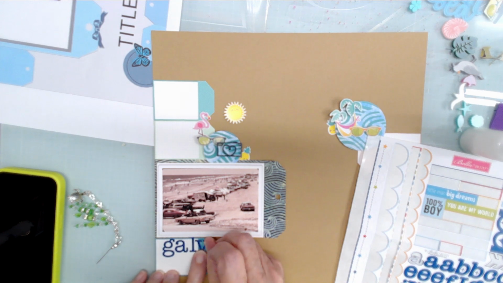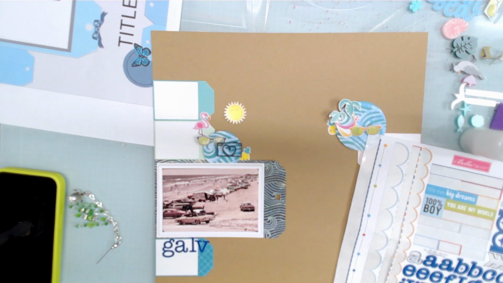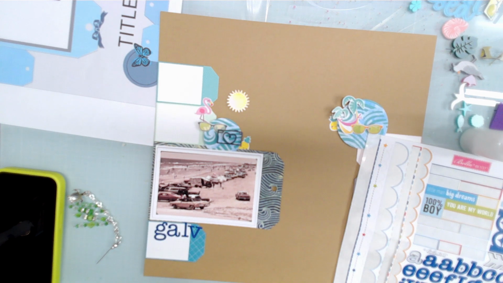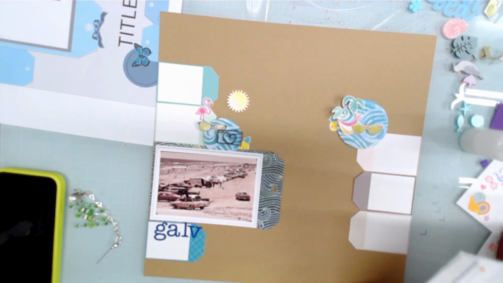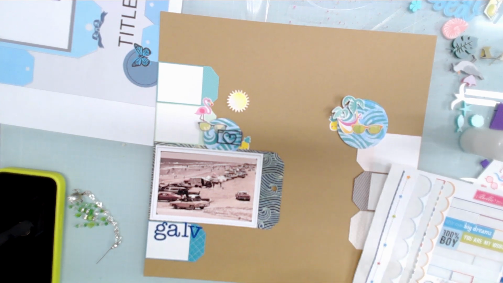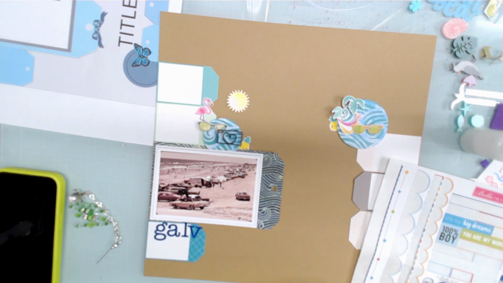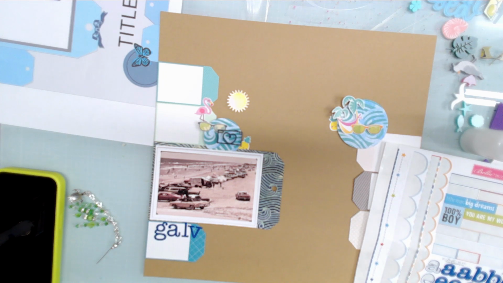When this photo came out, I'm in a group that is all about Galveston, and when somebody published that photo, I thought, oh my gosh, that's exactly how James and I used to do the beach.